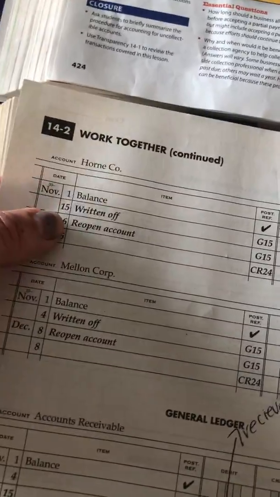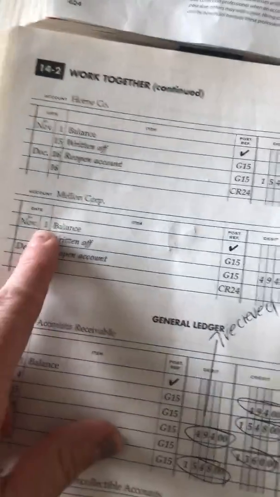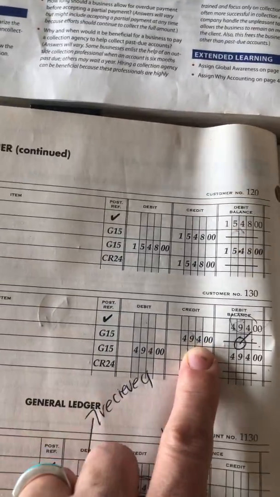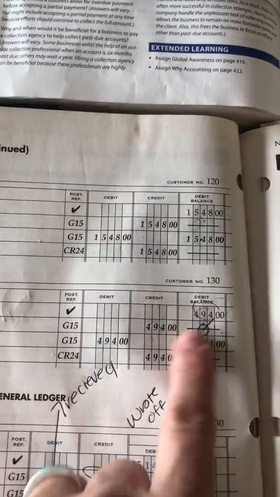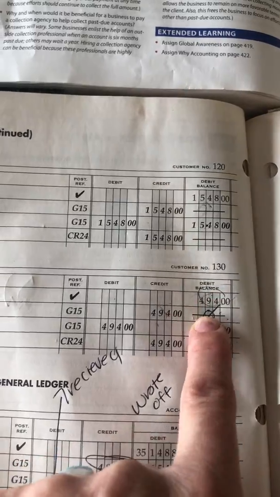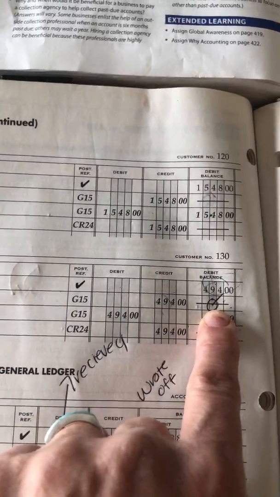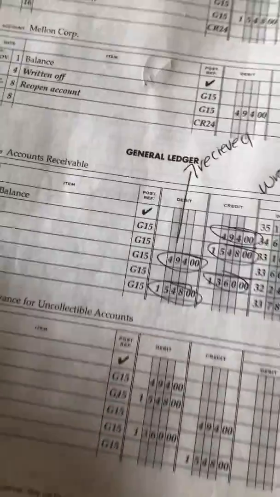Okay, and now that was Mellon Corp. So we go find Mellon Corp. We wrote them off. Where are they at? Okay, yeah, we wrote them off on the 4th, and that's a credit to balance that out, because they had a debit balance. So we credit that. Their account's at 0 now, right? And then we have to come down here and write each one in its own account.